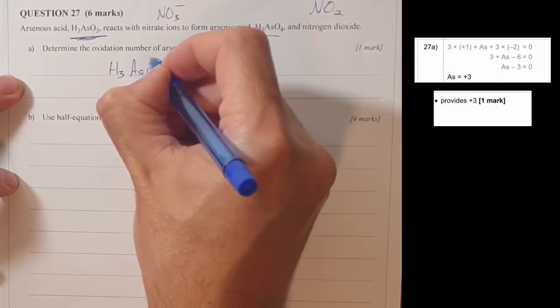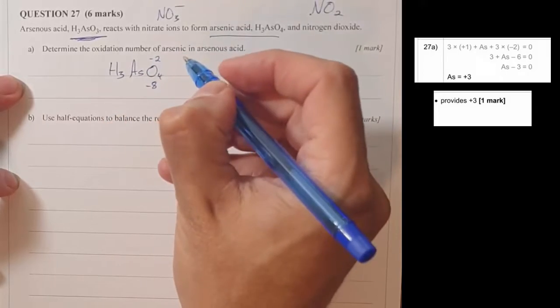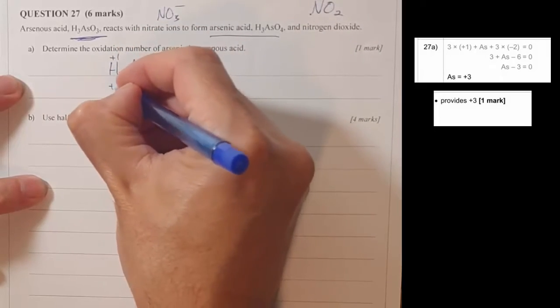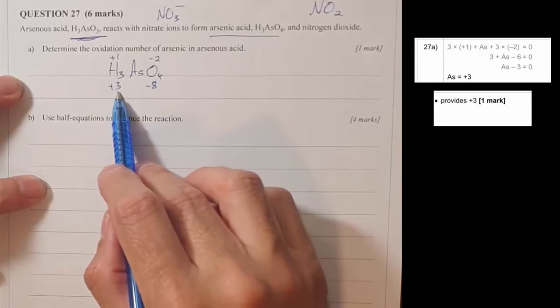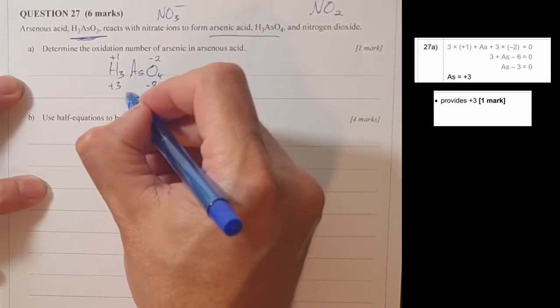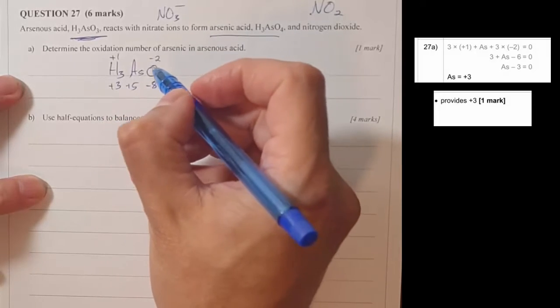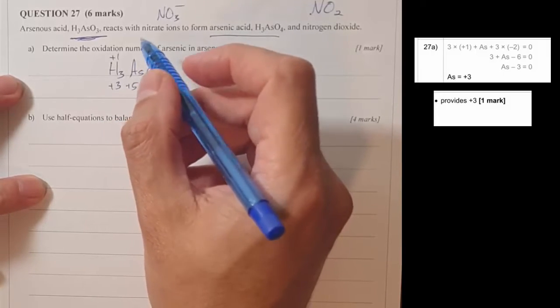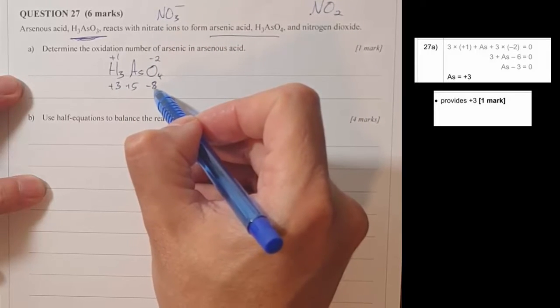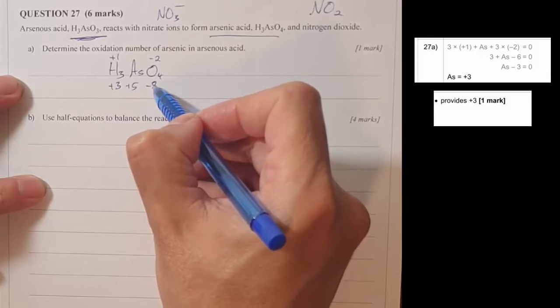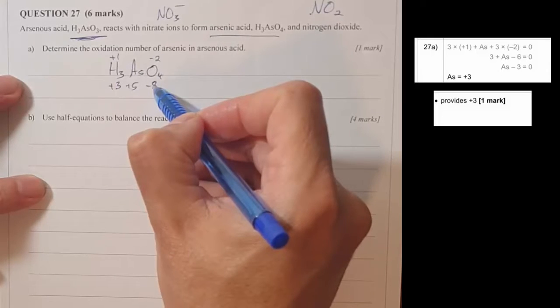H3AsO4. So that's a total of -8, and that'll be +1, so total +3. Arsenic acid is this. So we're looking for a total of +5 here. And so that'll give, let me see, +3, -2, -8. All right, so have I made a mistake here?